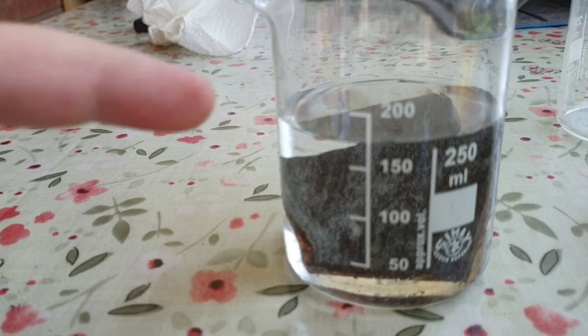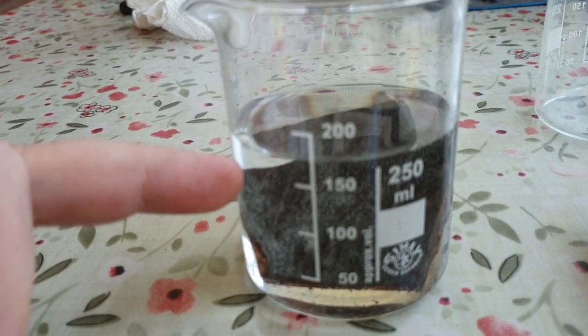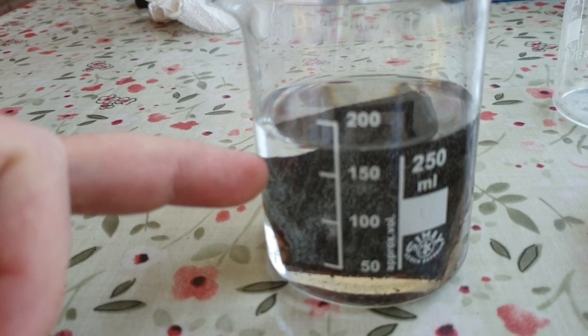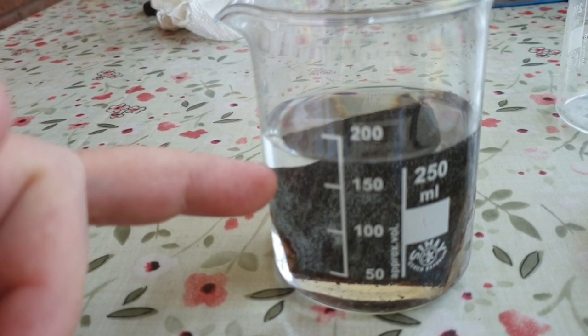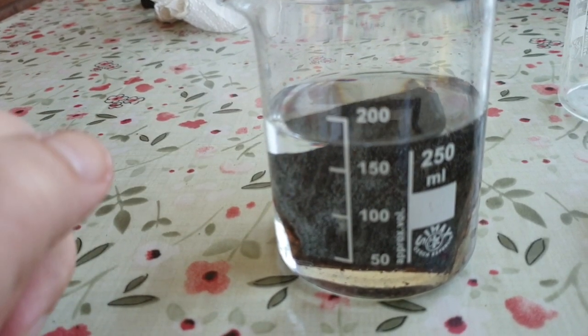Now, to be honest, this is a measuring beaker. If you're doing this accurately, I haven't got all my equipment from the lab at home. If you're doing it accurately, you would probably use a measuring cylinder that had a finer scale on here, and you'd be able to get it a bit more accurately.